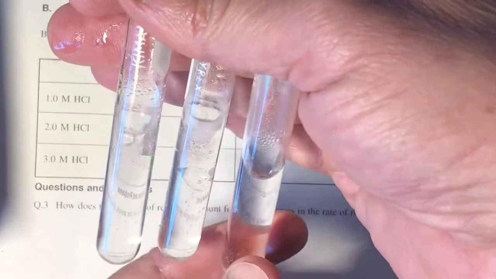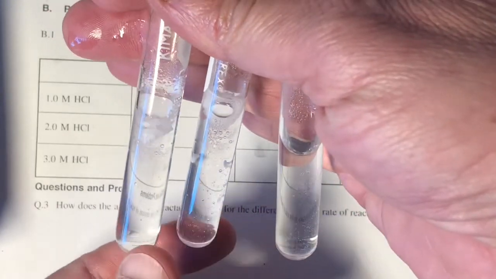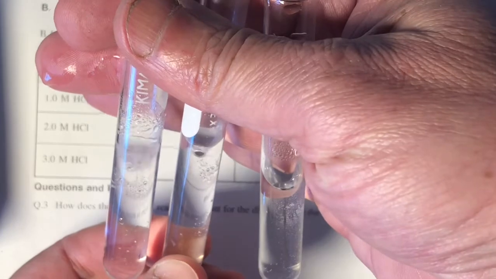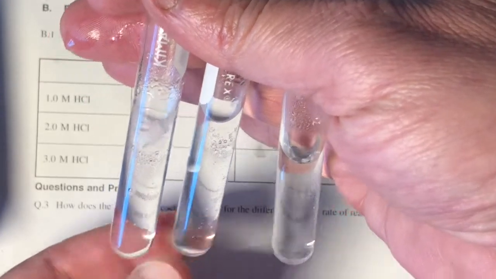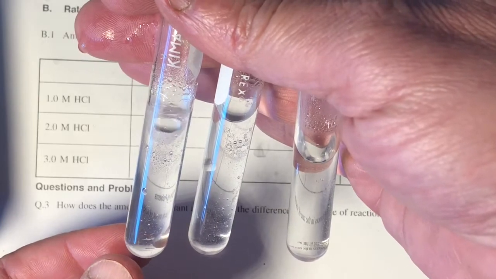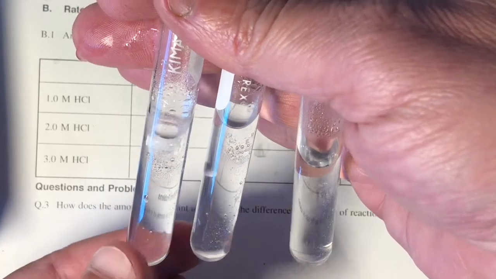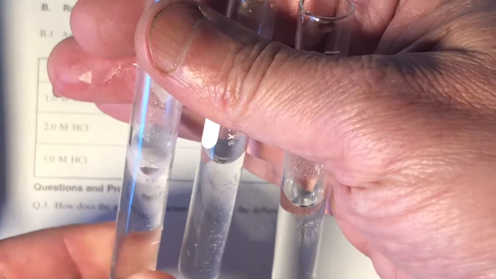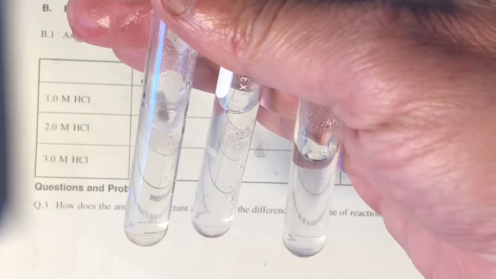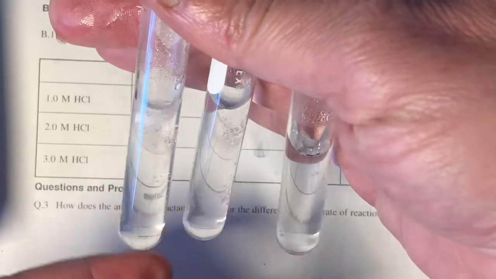So it looks like the 3 molar is done. The 2 molar is done. One molar still going.